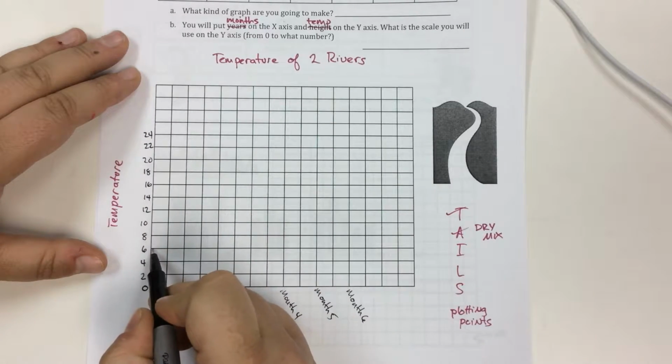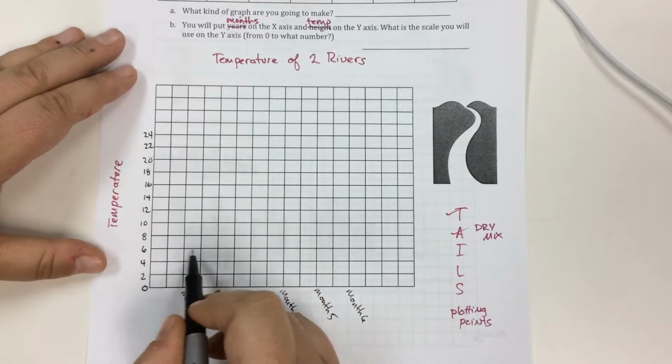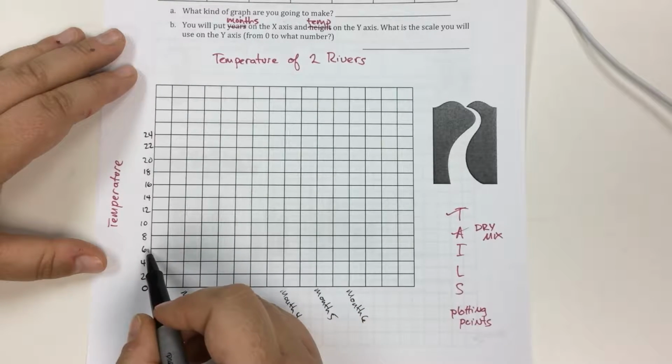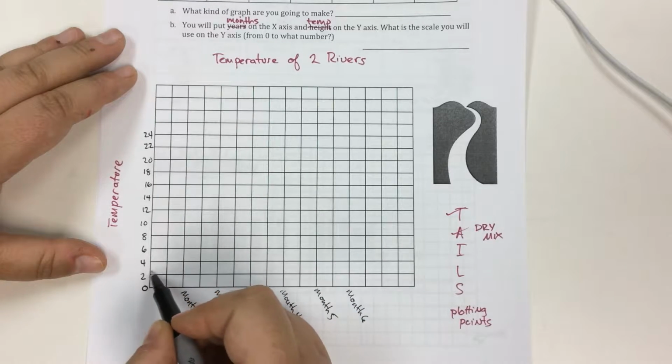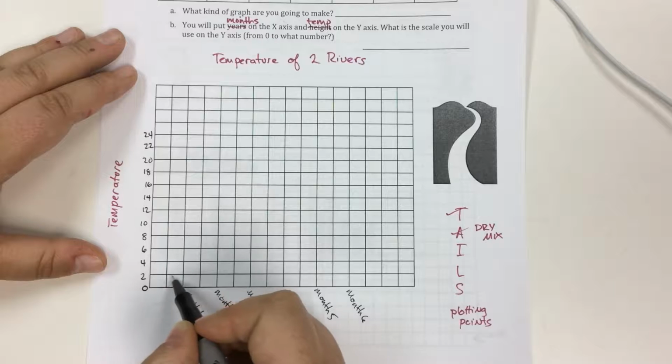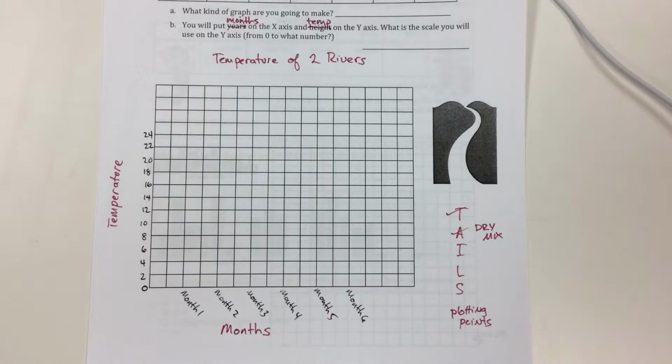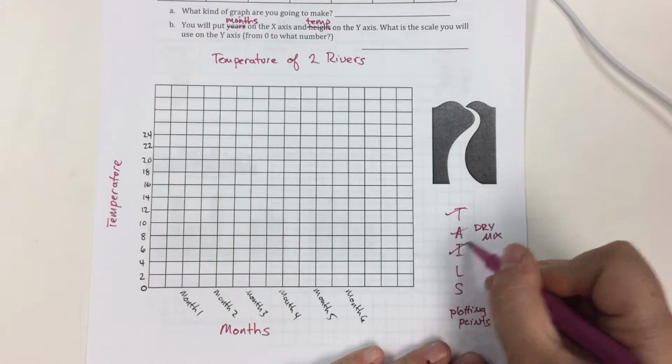And again, I'm lining my numbers up with the lines because the lines are how we're measuring. It's not that this box is 2, it's that this line is 2.